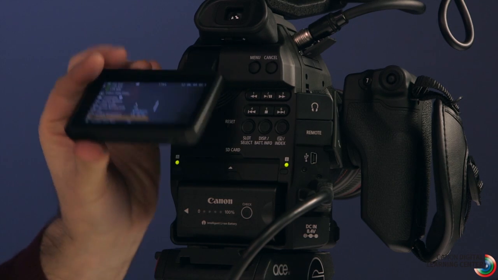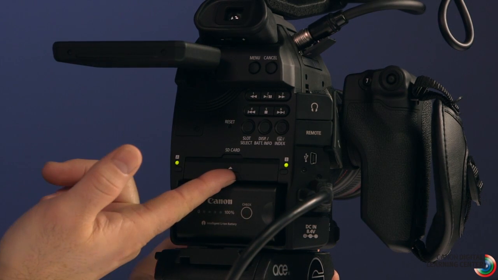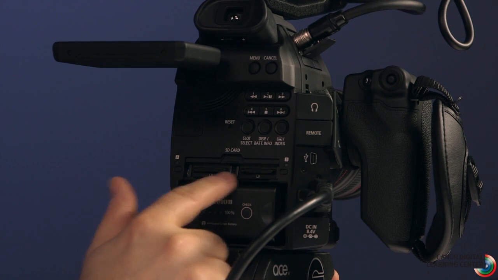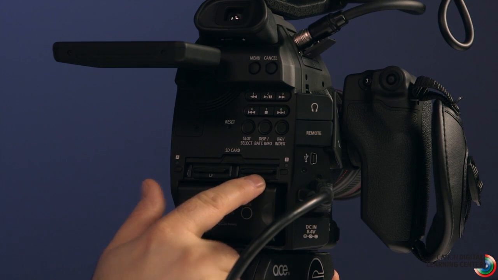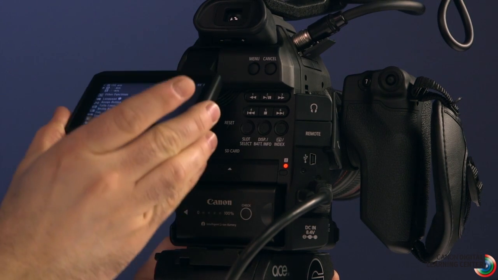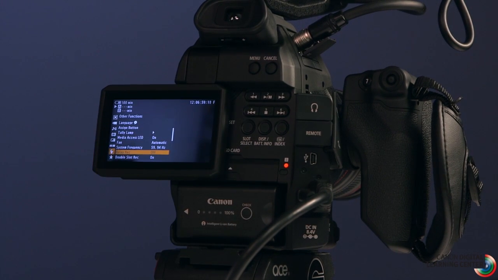Right here, underneath the LCD, we have the SD card compartment cover. When we lift that up, we can access the two SD card slots here, and then we have to make sure that that's closed in order to record to the camera system. And there's a couple of ways that we can record here.